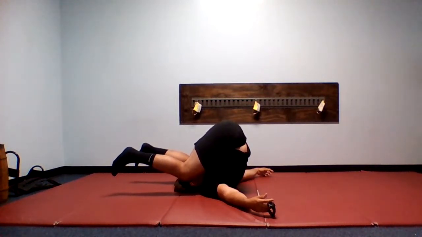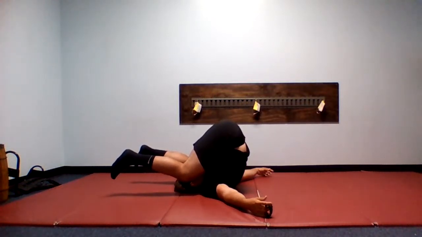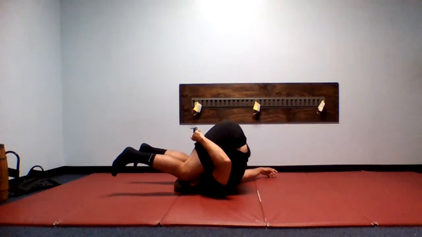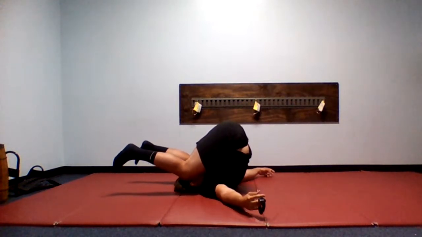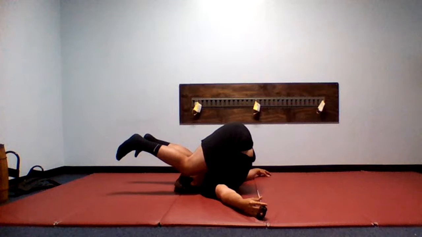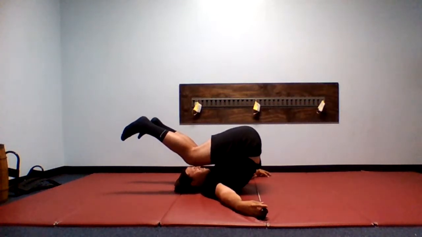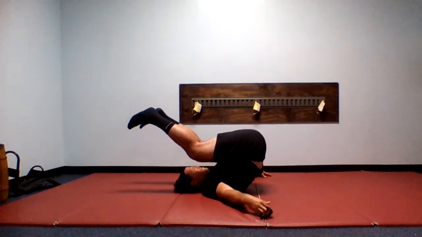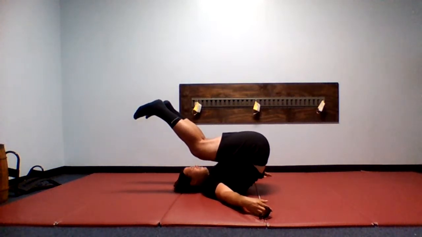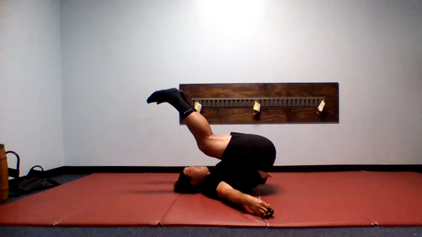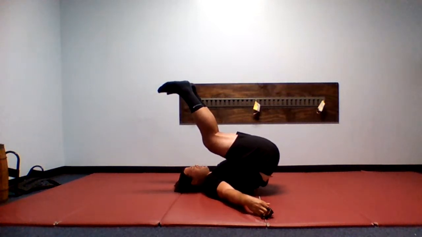You can do a few pelvic contractions here. And as we come out, one vertebra at a time going down. Control it.